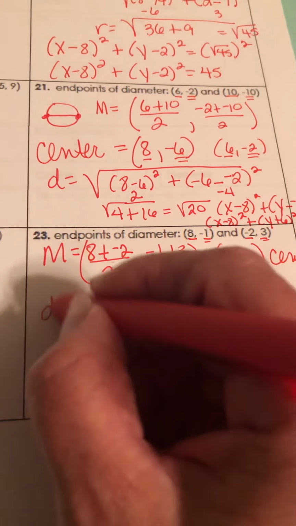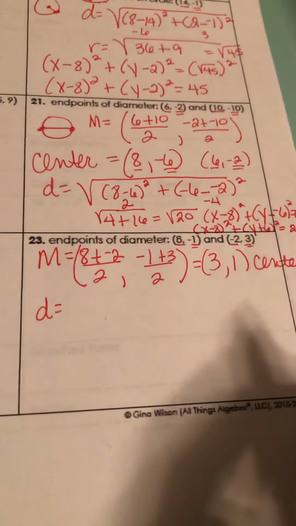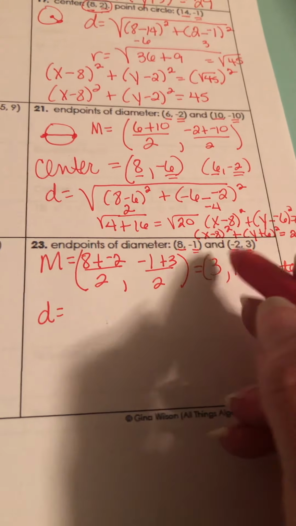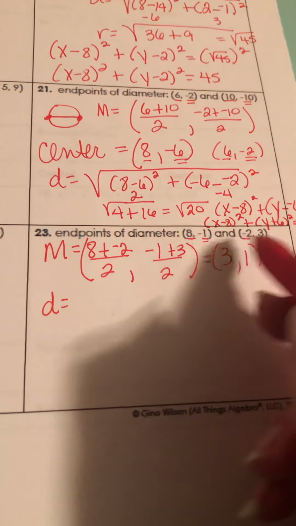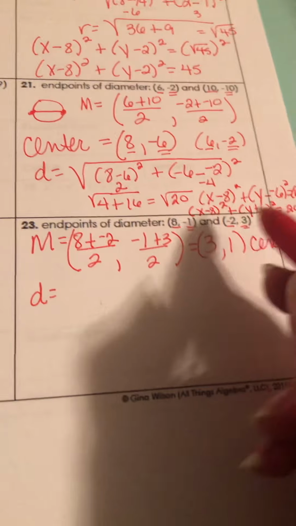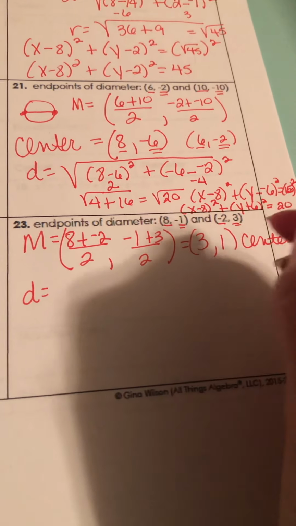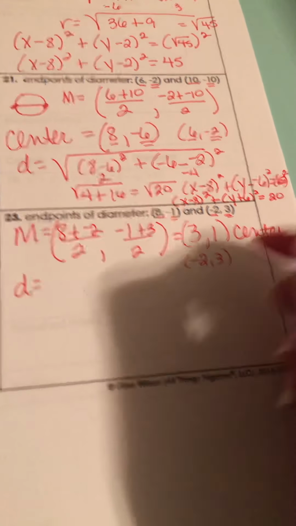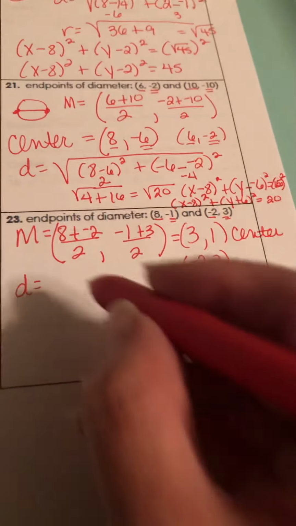Now we're going to use the distance formula to find the length of the radius. So I have the center at 3 and 1. I need to take one of these other 2 points on the circle to go with the center to find the distance. And again, it doesn't matter which one you pick, just pick one to use with the center.